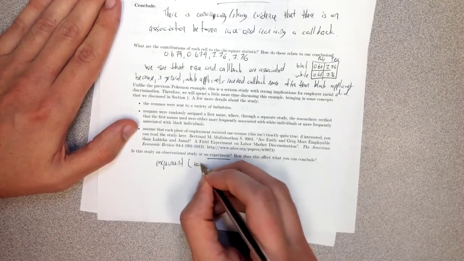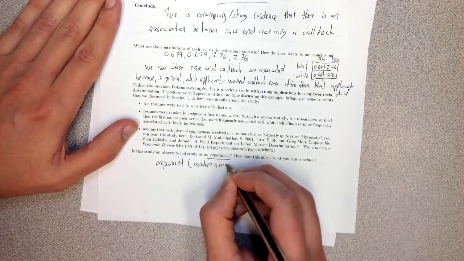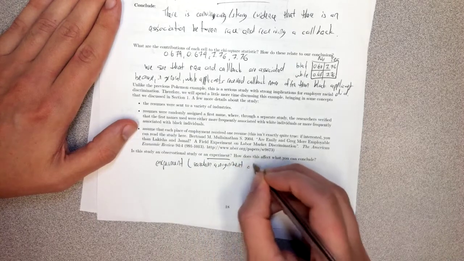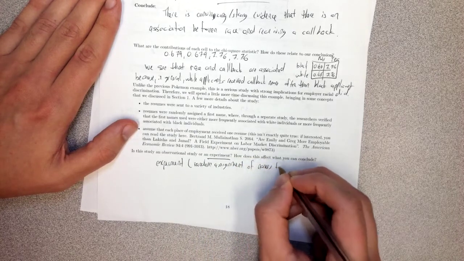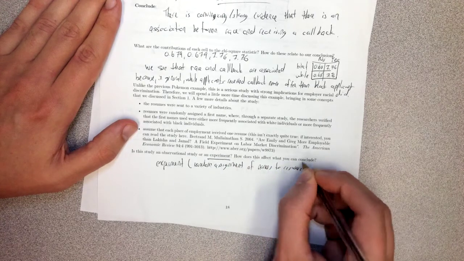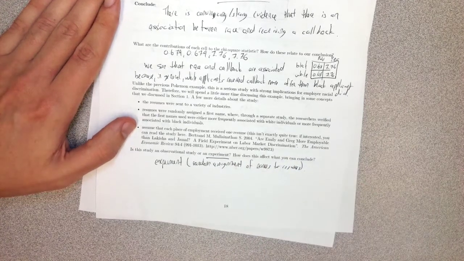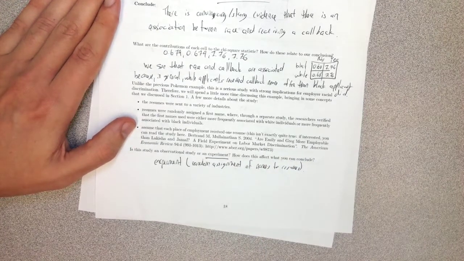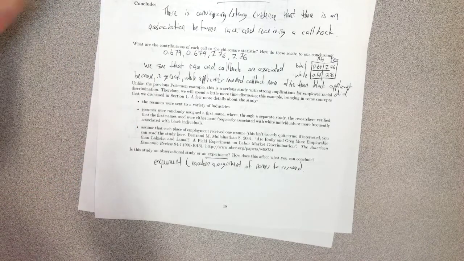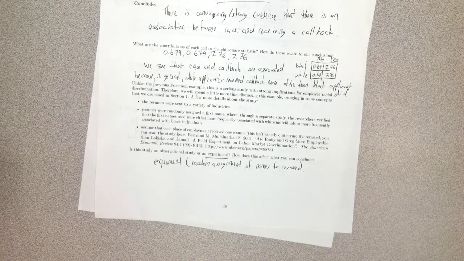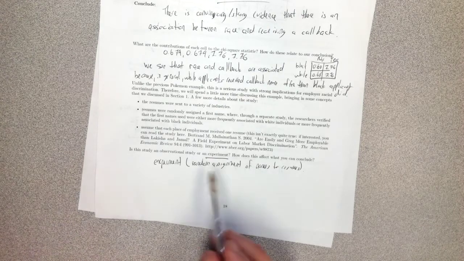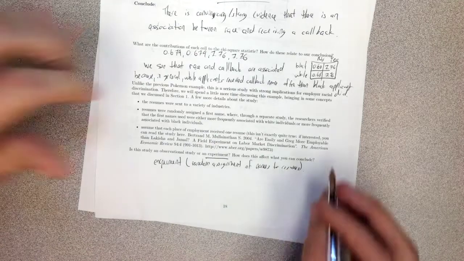Because there was random assignment of names to resumes, all other possible confounding variables were balanced out between black and white applicants. Things like experience, or the way the resume looked, or education, all that stuff gets balanced out when we randomly assign the names to the resumes.